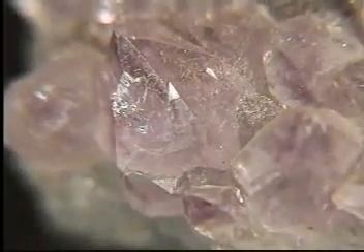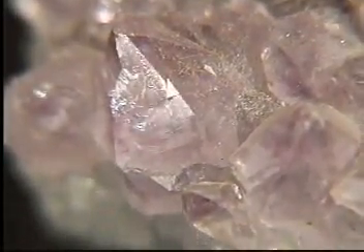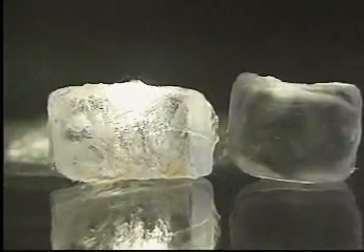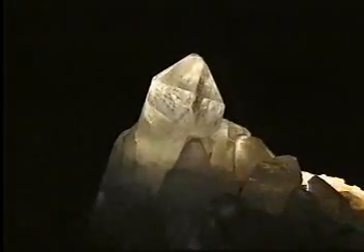There are many different shapes of crystal lattices of ions. These large salt crystals have a cubic shape. This quartz crystal has a hexagonal crystal shape.